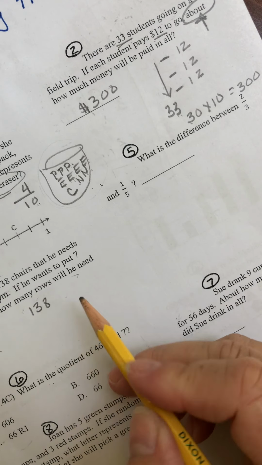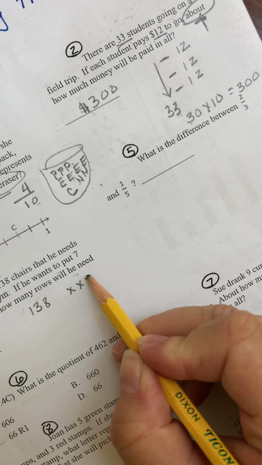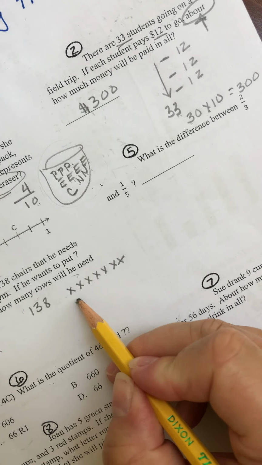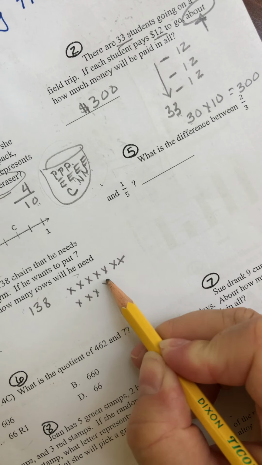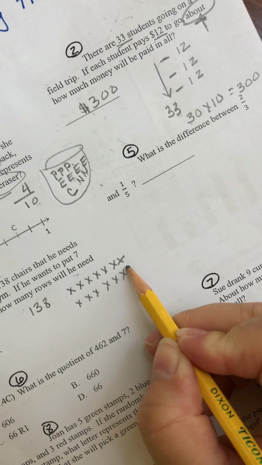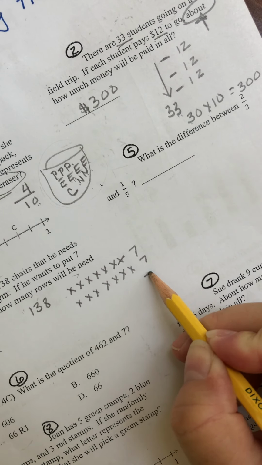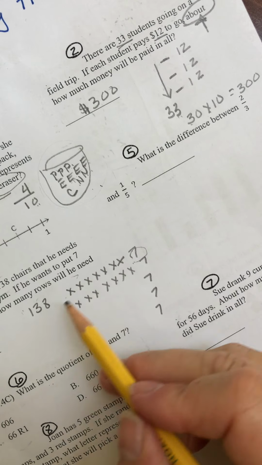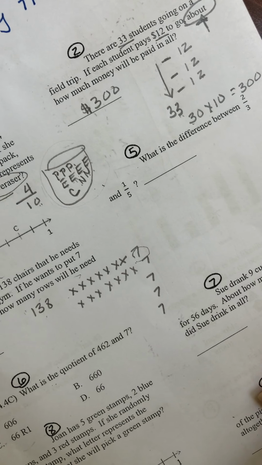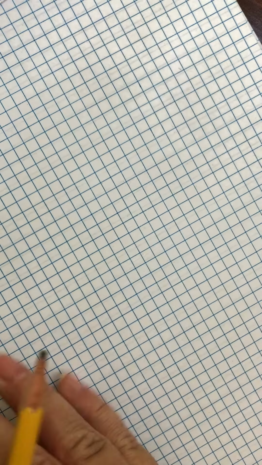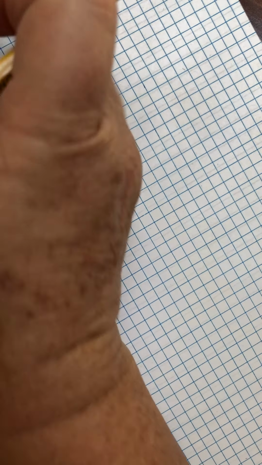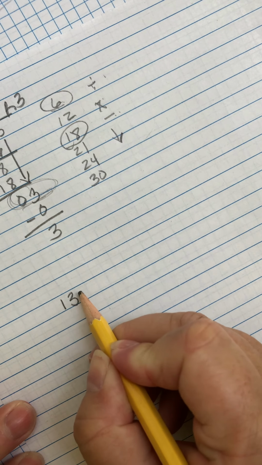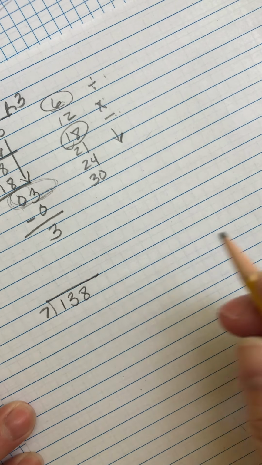So here's 7 chairs. So he's going to put 1, 2, 3, 4, 5, 6, 7 in this row. He's going to put 7 in this row. 3, 4, 5, 6, 7. And he's going to put 7 in this row. He's going to put 7 in this row. 7. Then we need to know how many 7s are in 138. So another division problem. 138 divided by 7.